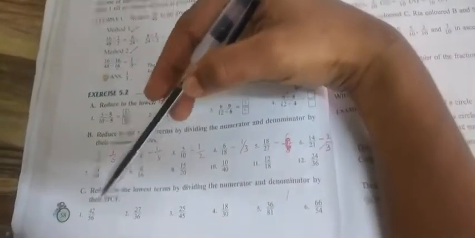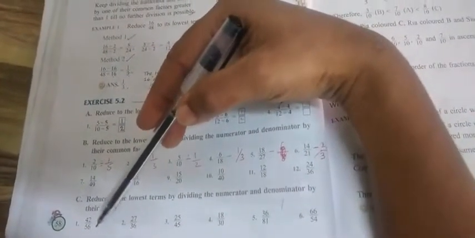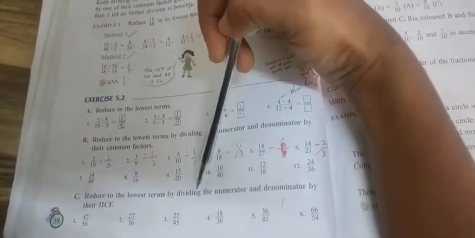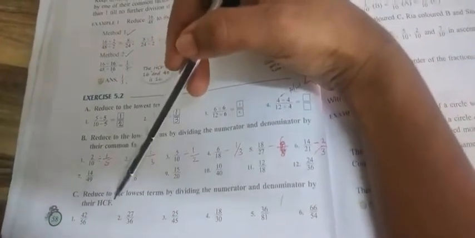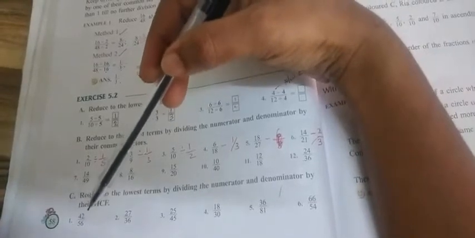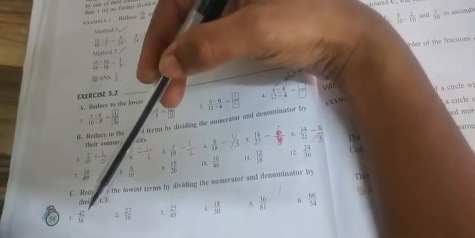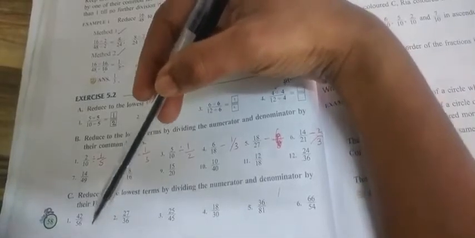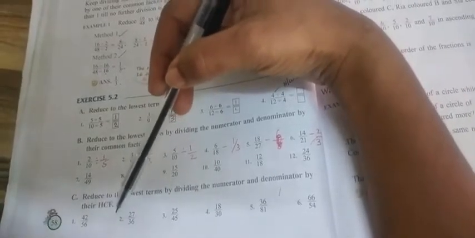Same thing, we have to divide 42 and 56. Reduce to the lowest terms by dividing the numerator and the denominator by their HCF, which I sent you in the last video. I explained how to divide, right? 42 and 56, which table will we use? The common table we have to use and divide, and that is the answer.